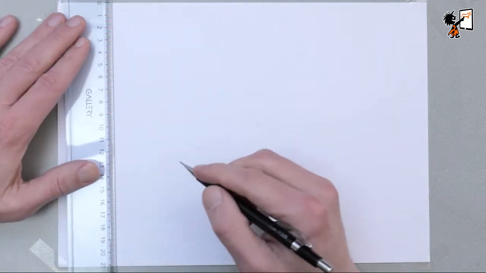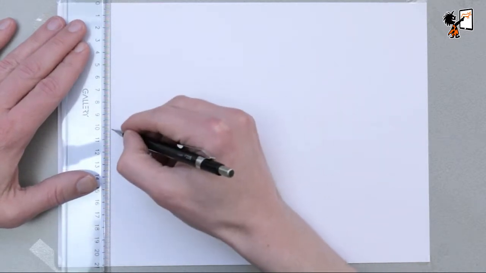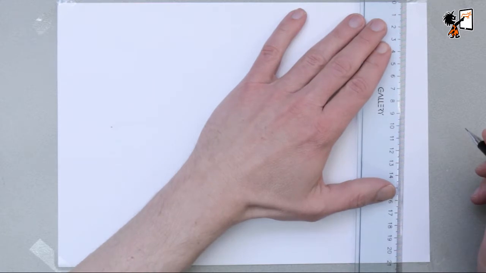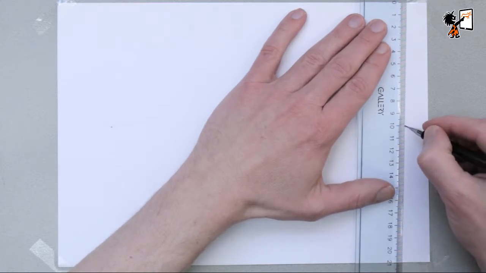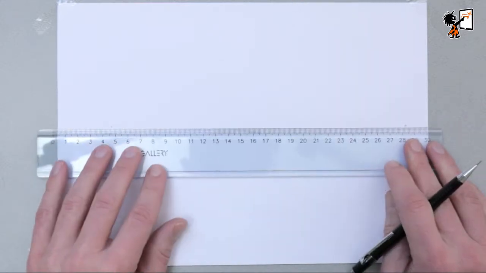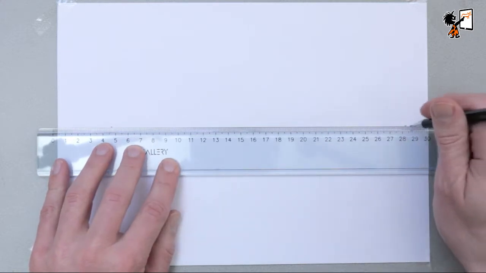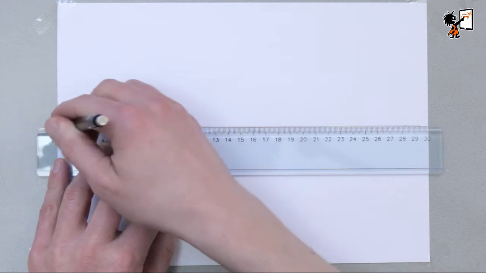Now we're going to learn the basics of drawing a two-point perspective. The only thing you need is a pencil, paper and a ruler. We're going to draw a cube in two-point perspective. First we draw the horizon 10 centimeters or 3.9 inches from the top of the paper. Now align your ruler to the two lines and draw your horizon.